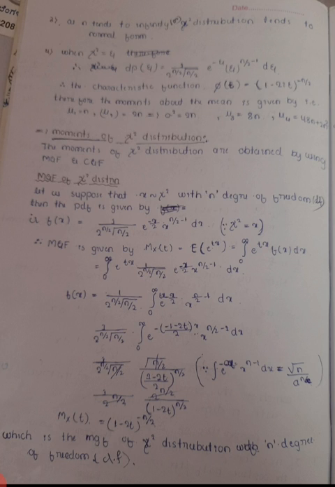That is equal to 1 by 2 raised to n by 2, gamma of n by 2, integration of 0 to infinity e raised to minus of (1 minus 2t) divided by 2 into x, taking x common, into x raised to n by 2 minus 1 dx. That is equal to 1 upon 2 raised to n by 2 gamma of n by 2 into the integration of 0 to infinity e raised to minus of (1 minus 2t) by 2 into x, x raised to n by 2 minus 1 dx, which is nothing but gamma of n by 2 divided by ((1 minus 2t) upon 2) raised to n by 2.